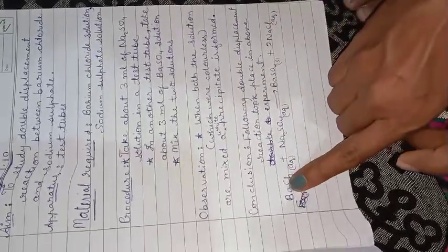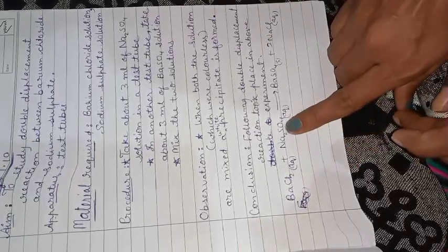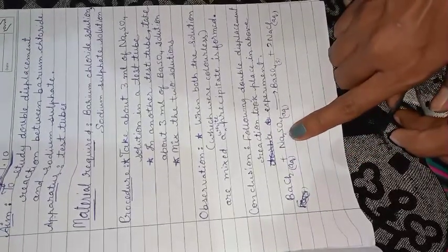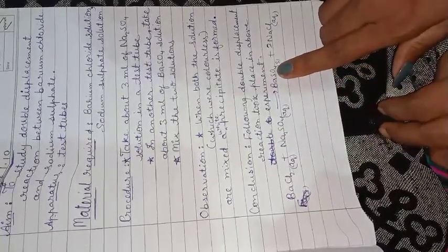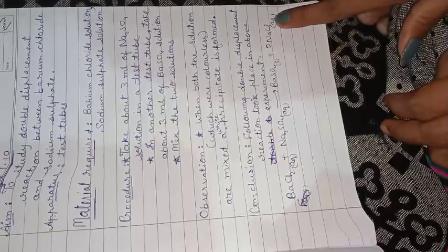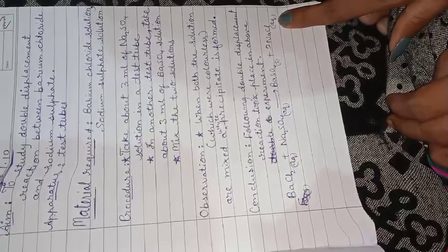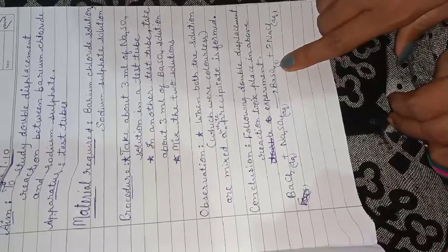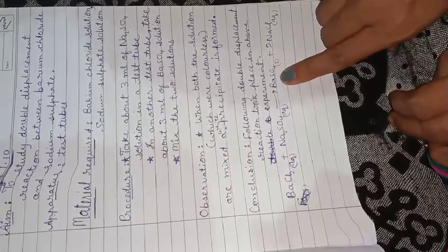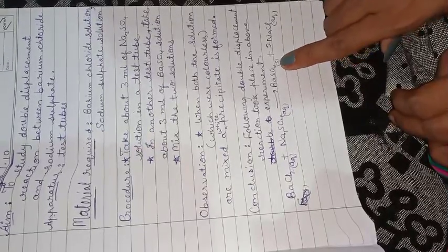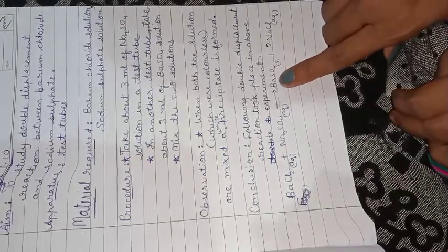Here you can see BaCl2 aqueous, we have prepared an aqueous solution of BaCl2. Na2SO4 aqueous means we have prepared a sodium sulfate aqueous solution, then barium sulfate solid and NaCl aqueous. So here we can see that the state of NaCl is aqueous but the state of BaSO4 is solid. So in the solution of sodium chloride we will get a precipitate of barium sulfate. Solid is written, which means this is a precipitate of BaSO4.